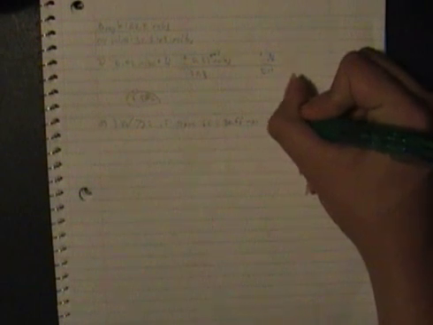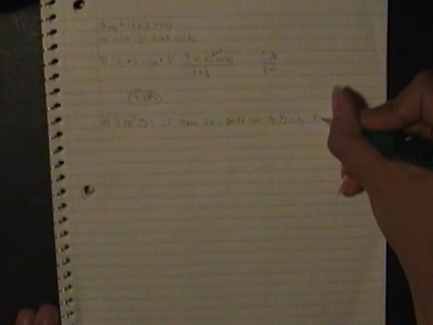And then to convert it to meters per second, you just put it through the converter and it comes out to about 13.71 meters per minute, which will then come out to, hold on, 0.23 meters per second.